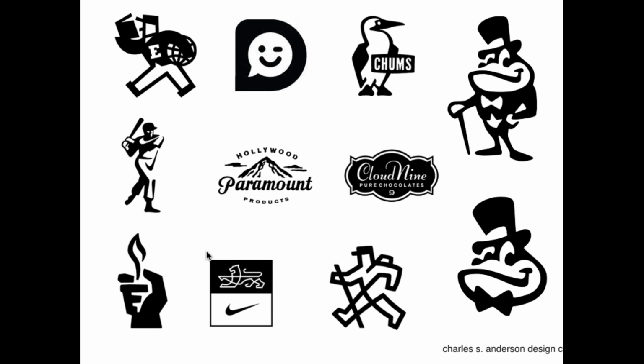Trying to find my cursor. All right. So anyway, one of the things Charles Anderson does, they work in black and white, which is what I want you to start with, and they do a great job making use of negative space to create part of the image.